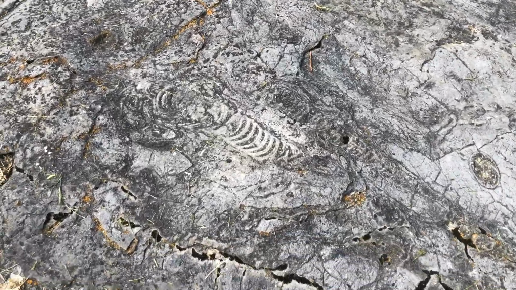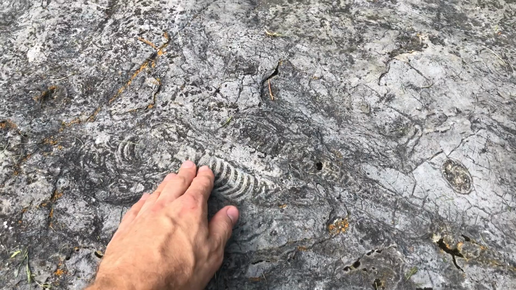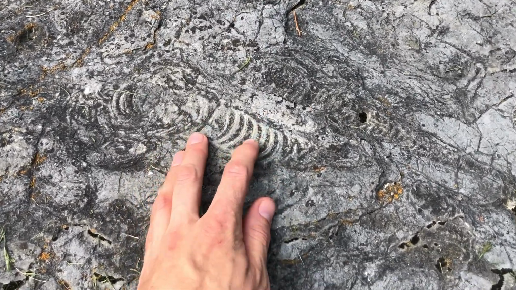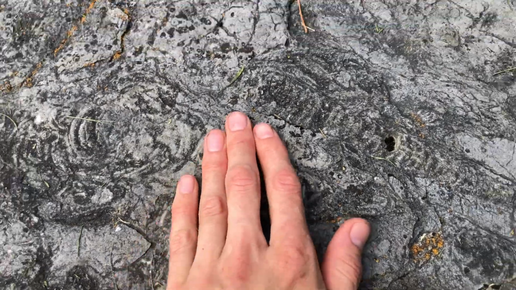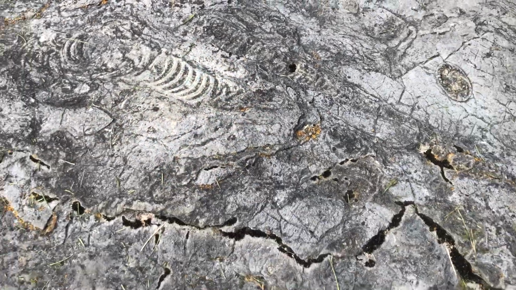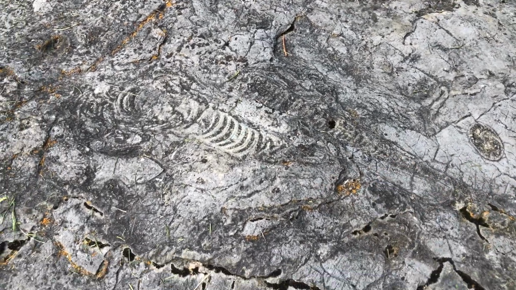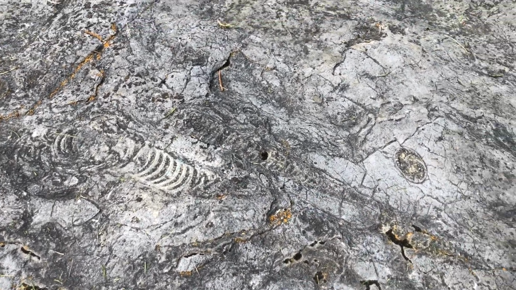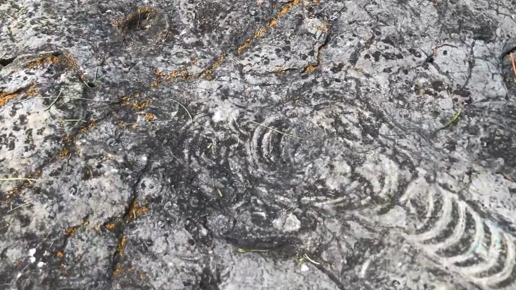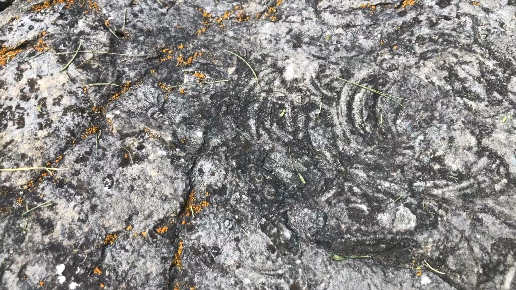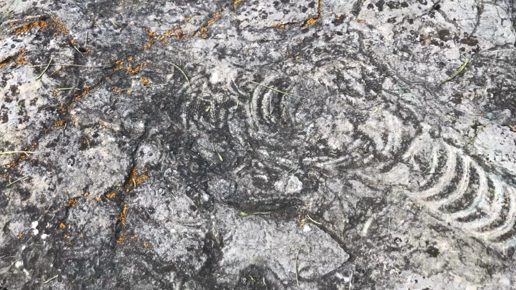But yeah, this shell here, someone's been messing with it. There's some blue residue on it. People love to mess with stuff. Present company included, I suppose. Yeah, this is a jumbling of the fossil, I guess.